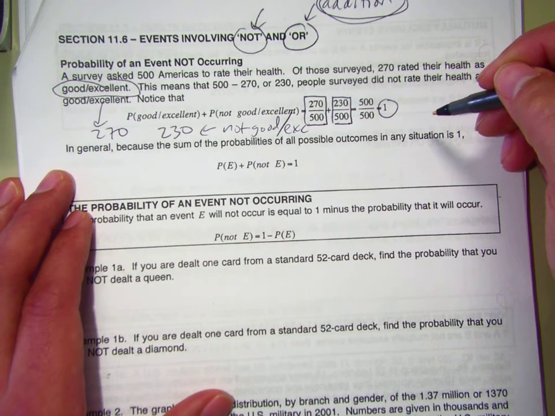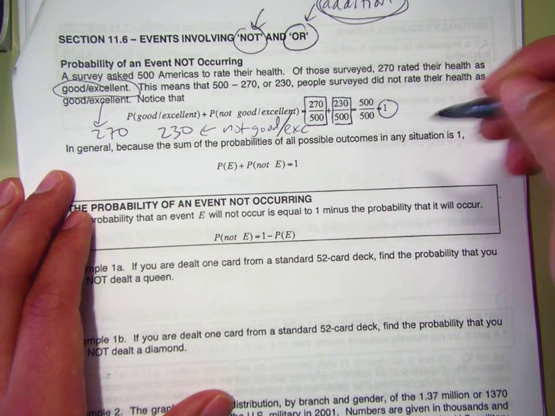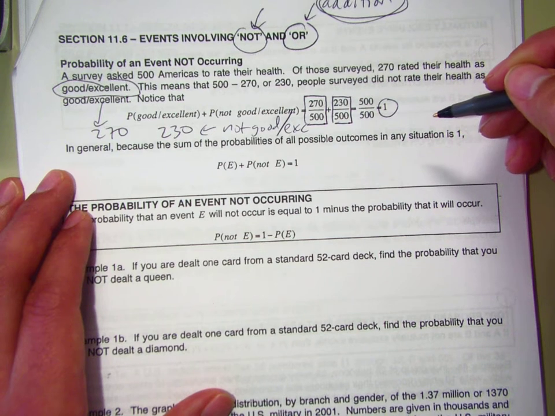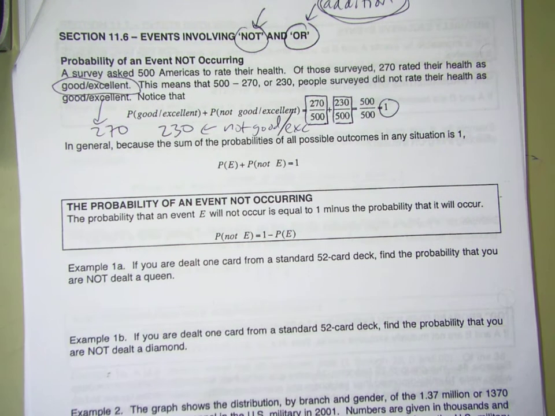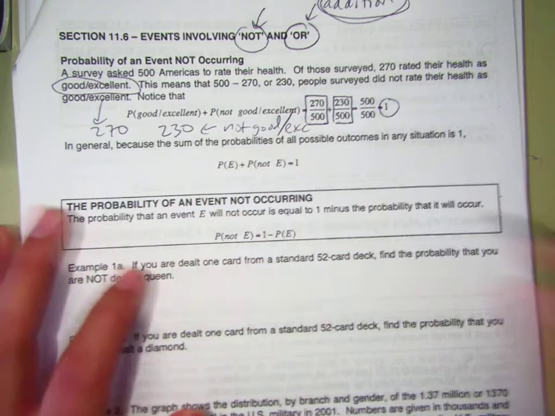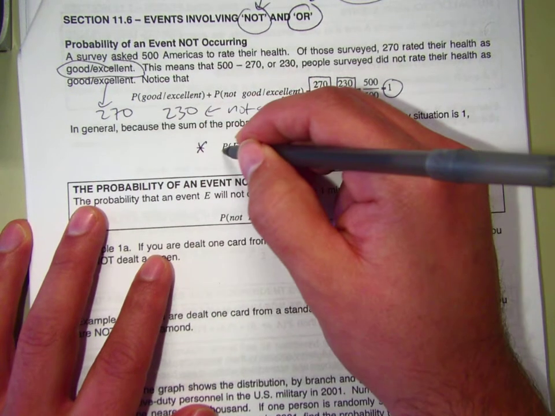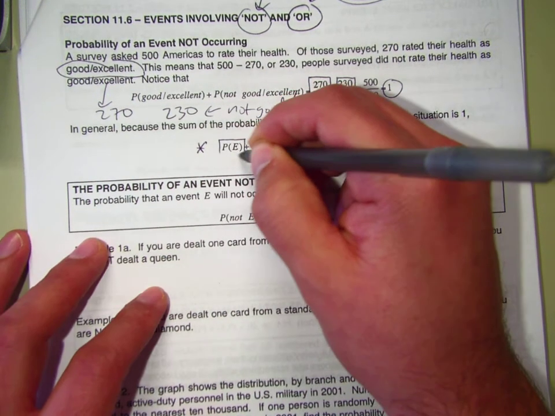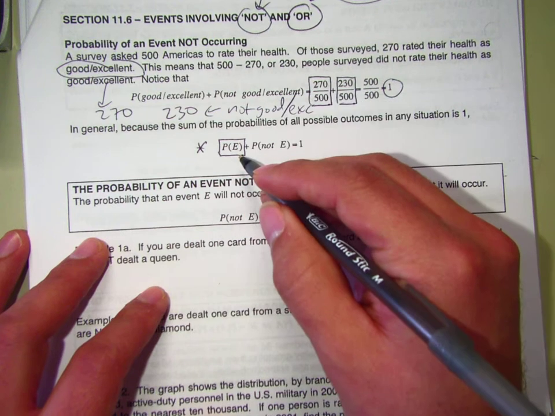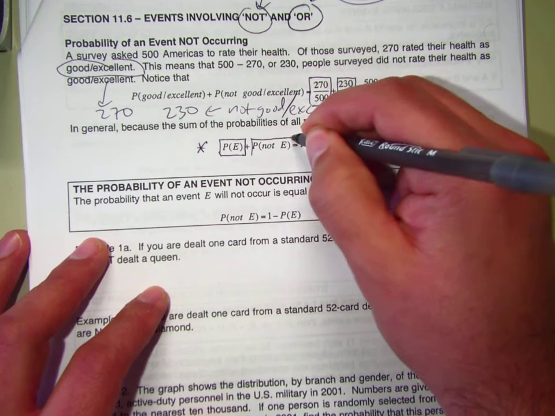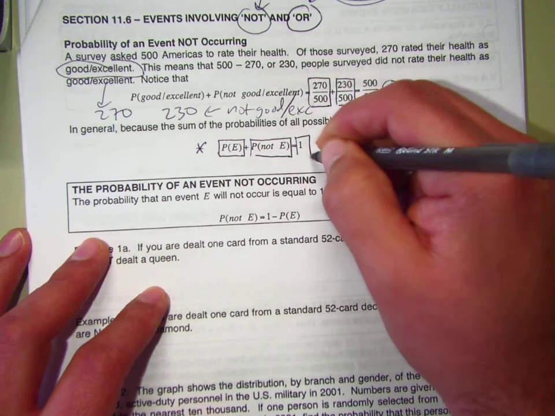Okay? Are there any questions on why that is? Does that make sense that if you have, let's say, an even more complicated event, if you add up all the probabilities for everything happening, that you're going to get 1, right? Okay. Now, this is actually an important one here. So let's say we have a simple event. The probability of an event happening plus the probability that it does not happen is equal to 1. Okay?